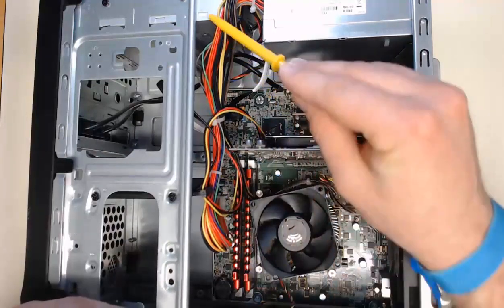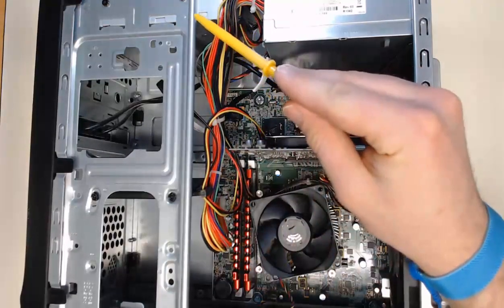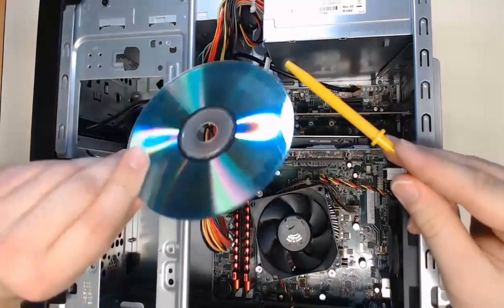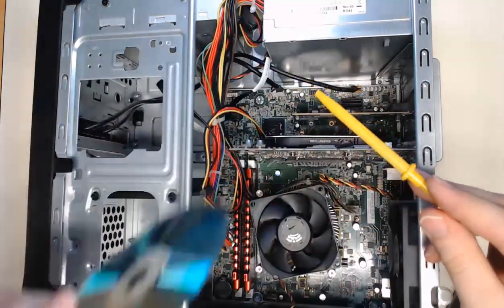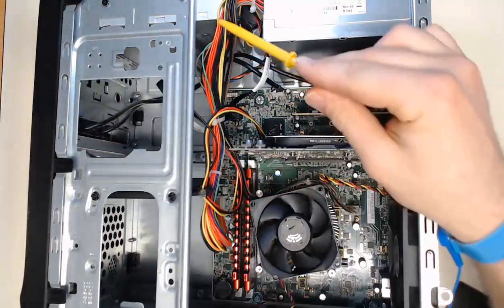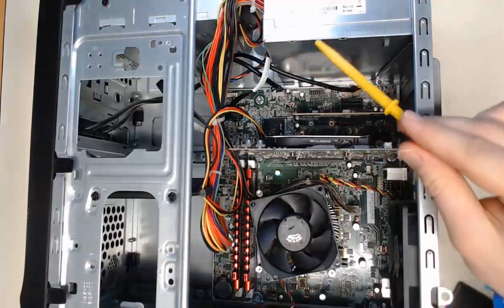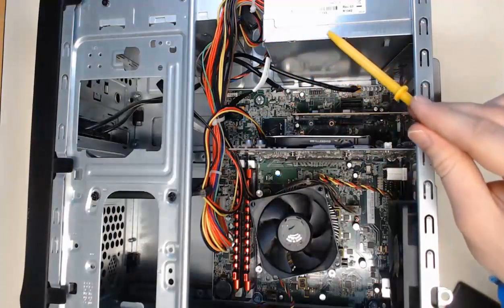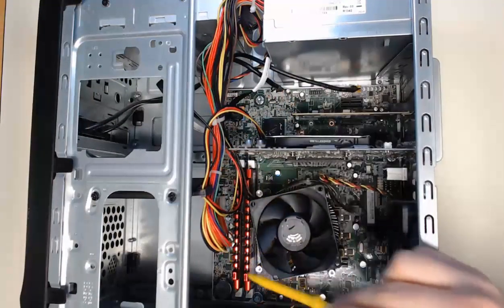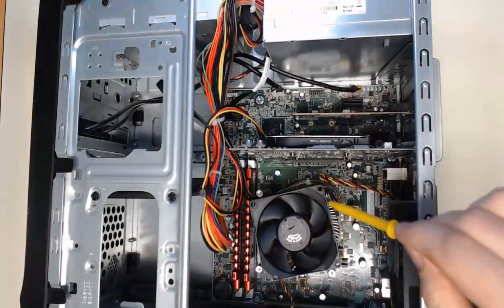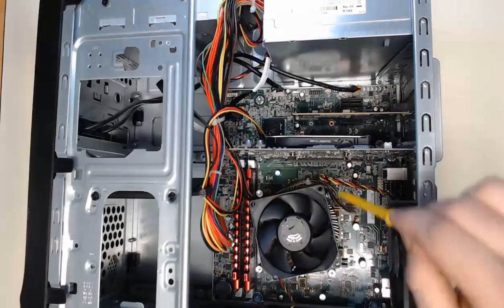At the top here, I've got an optical drive. That optical drive uses those old style CD, DVD discs. Yep, that can temporarily store data on a CD or DVD. Up here, this is our power supply. This is providing power down to all the components within the system, including the main board itself, that system board.